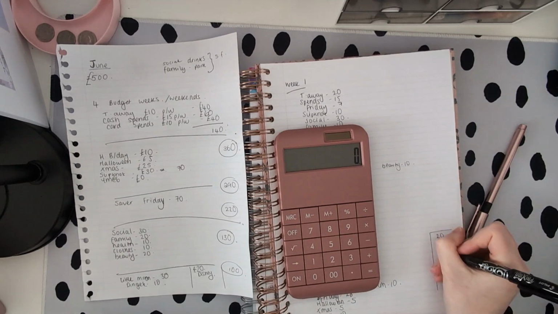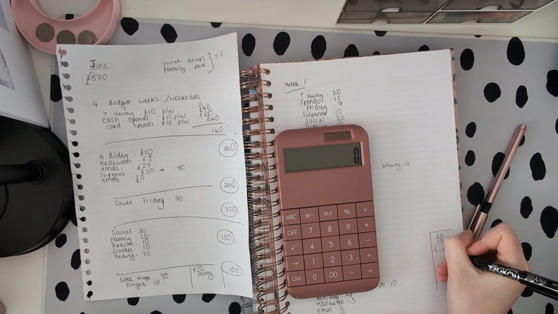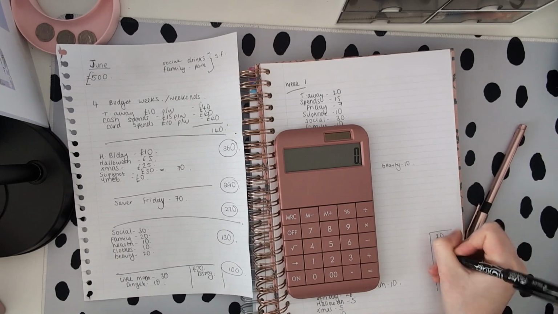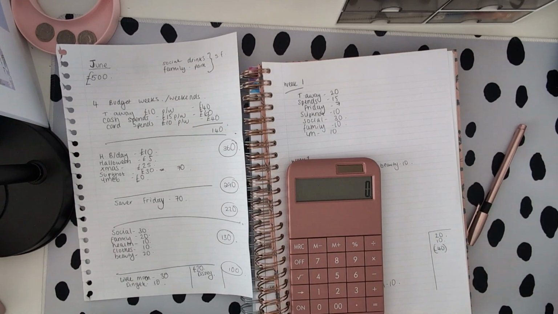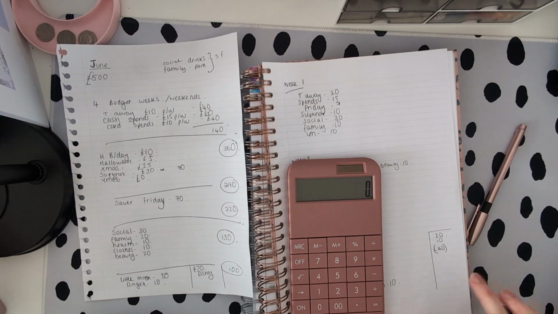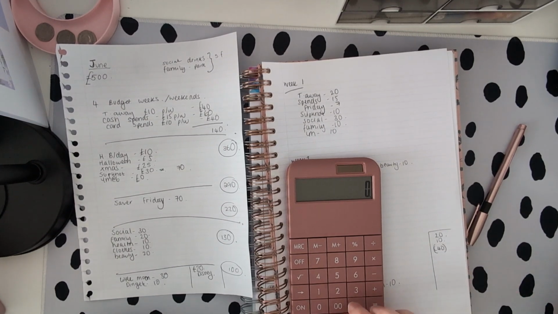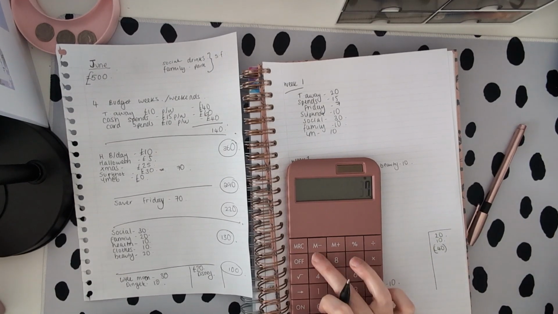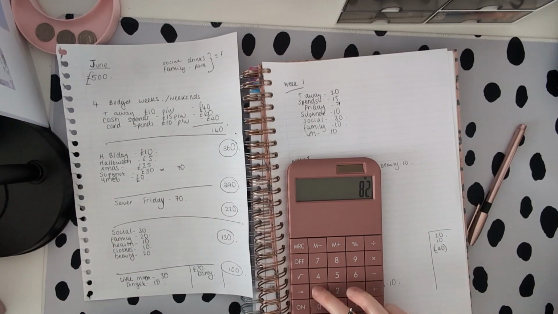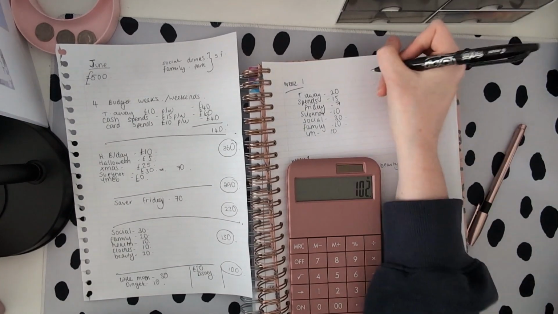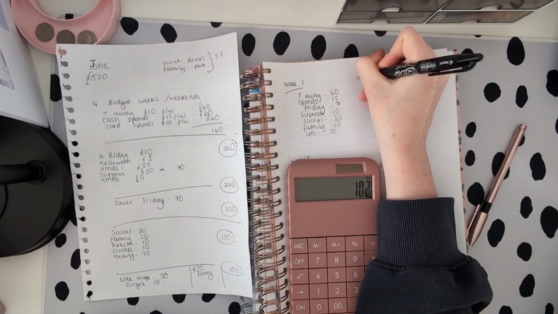And I also need to, when I count it up, take into consideration my card spends, which is 40. Obviously I won't be taking that out in cash, but as I add it up to make sure it's roughly about right, I need to remember that £40 will be staying on my card. So week 1, we've got 20, 15, 7, 10, 30, 10, 10. So 102. Whoop.